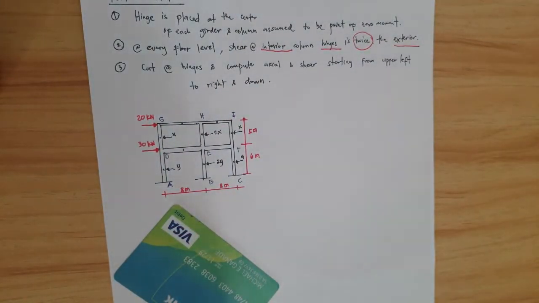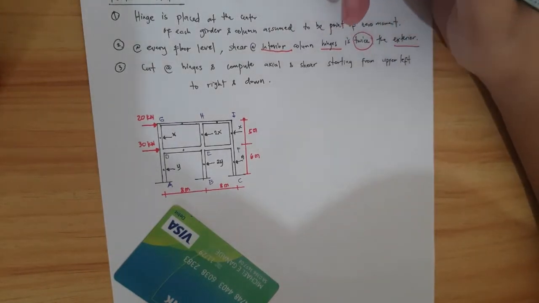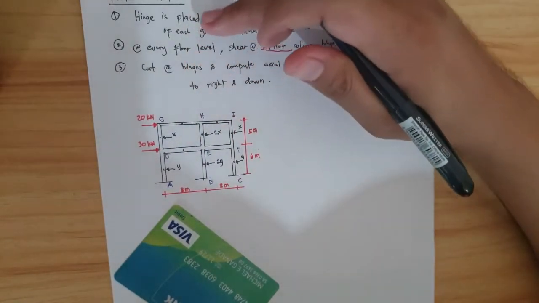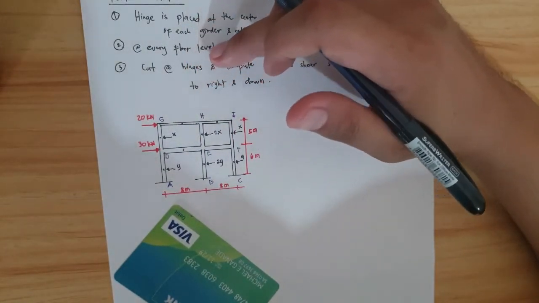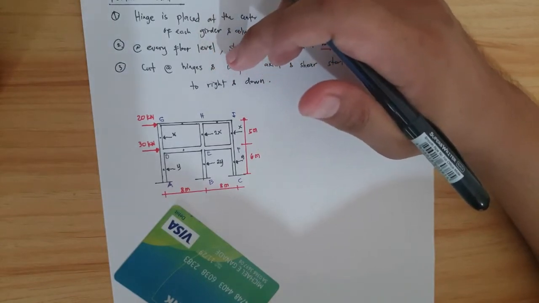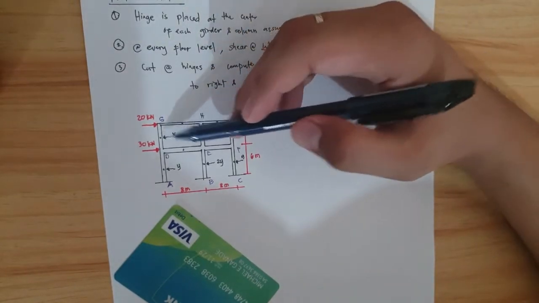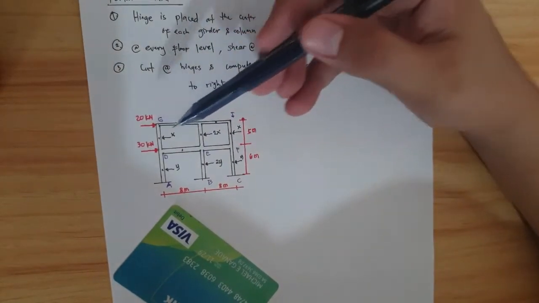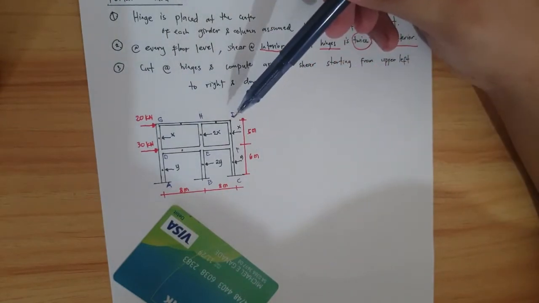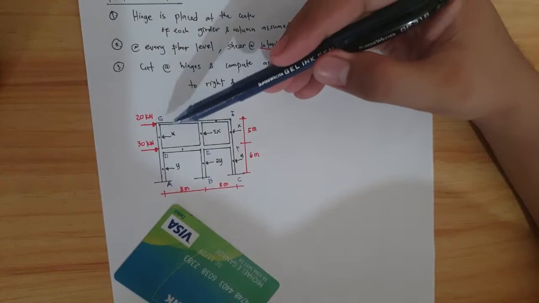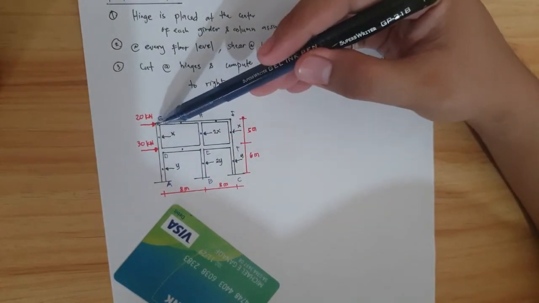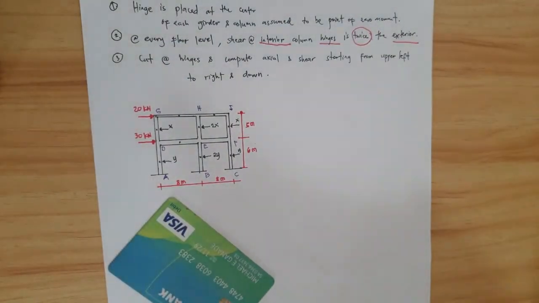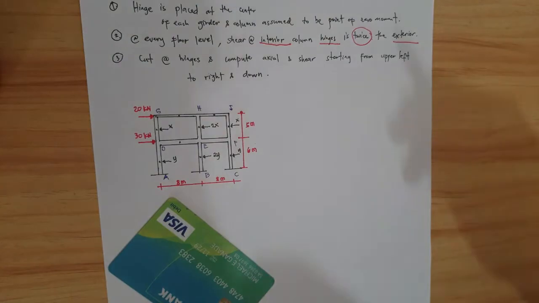After plotting the shears, the last step in the portal method is to cut at the hinges and compute axial and shear starting from left to right, then from up to down. You start at the upper left. So let's apply this to better understand it.